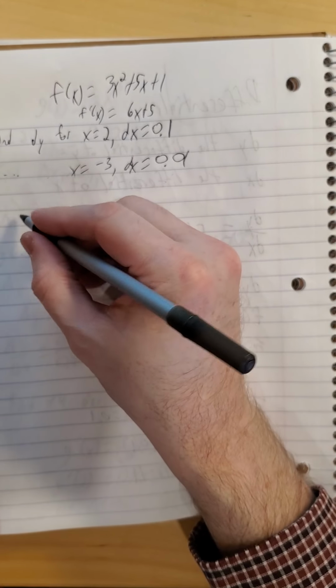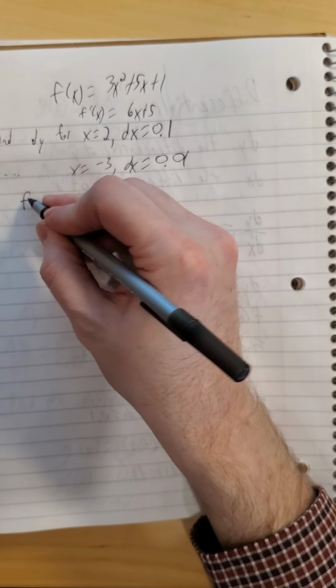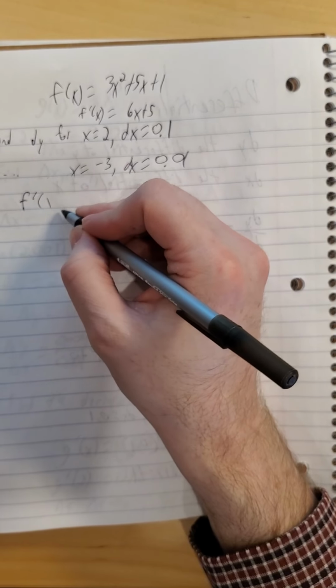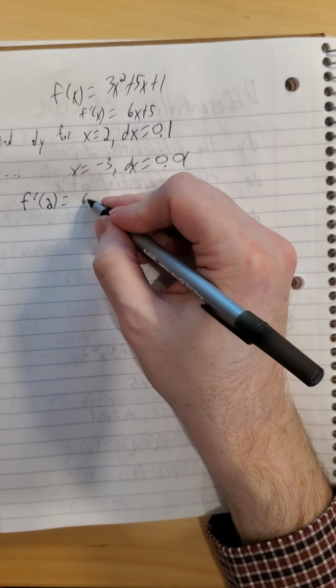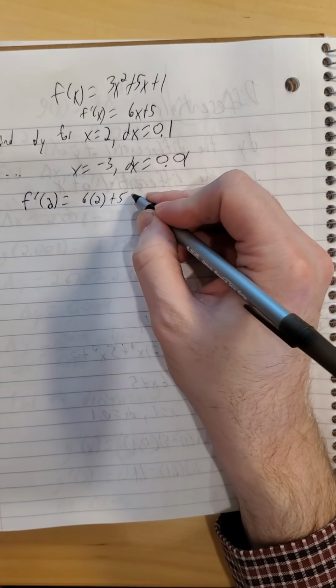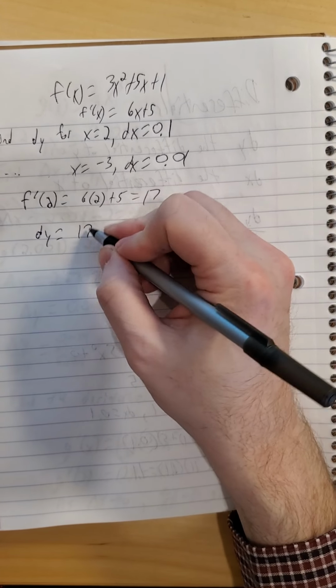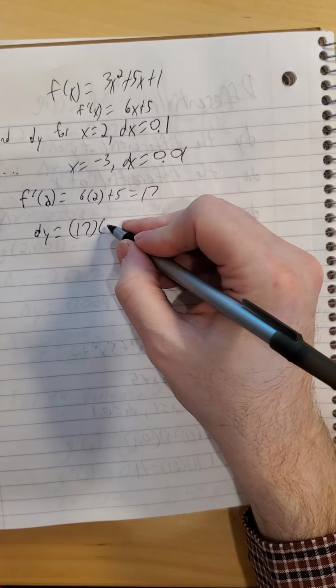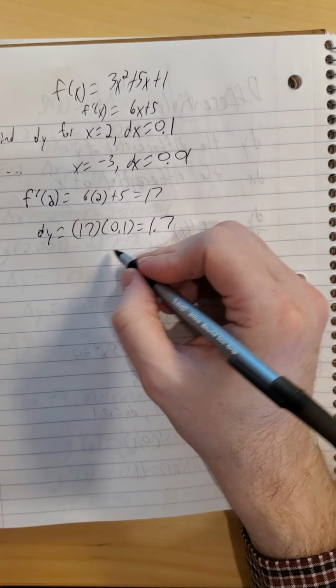Okay, welcome back. So our first one, we'll find f prime of 2. So 6 by 2 plus 5, so 17. So then dy is 17 by 1/10, 1 and 7/10.